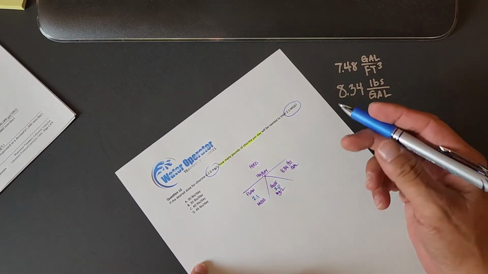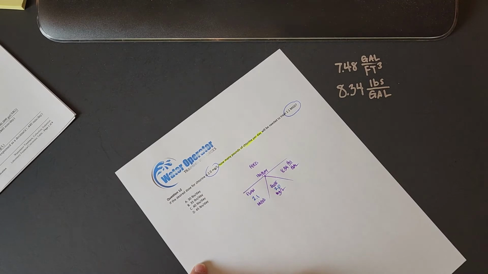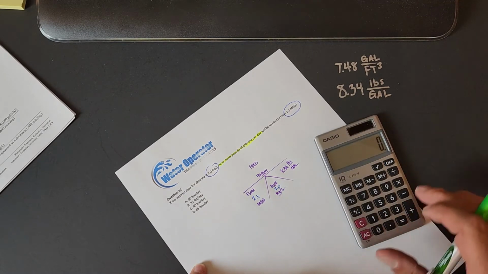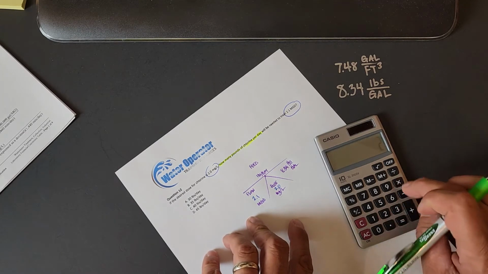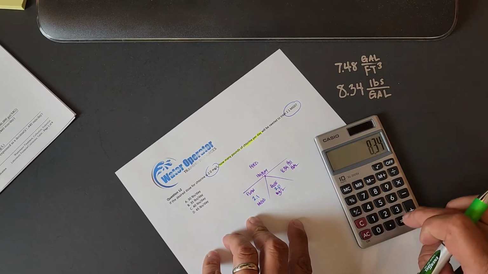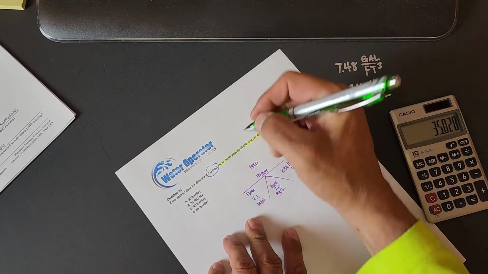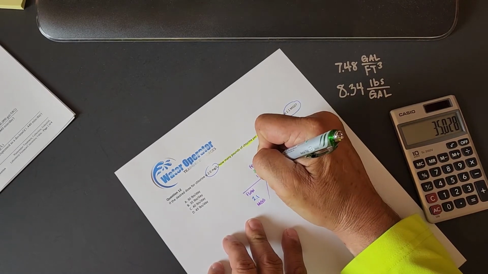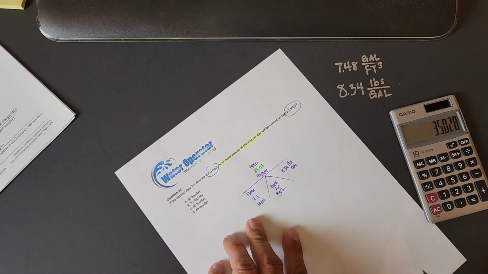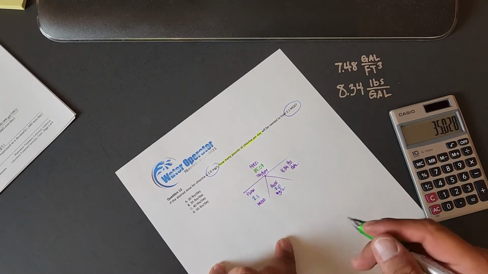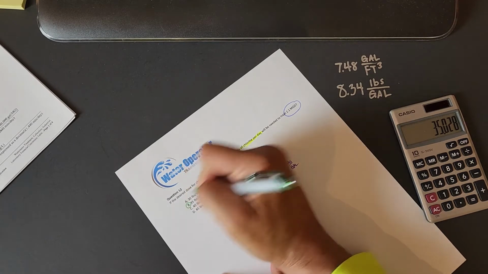That's going to give me feed in pounds per day. 2.1 times 2 times 8.34, 35.03 pounds per day. The best answer is B.